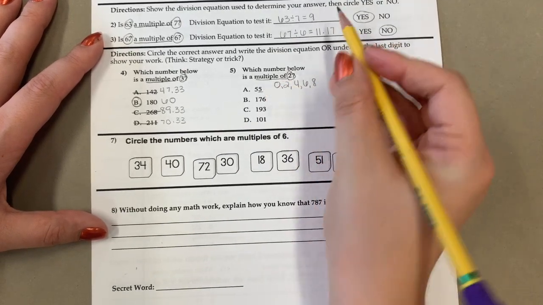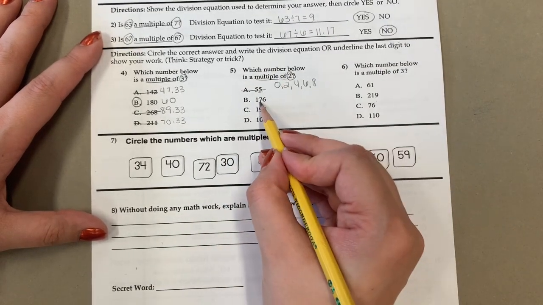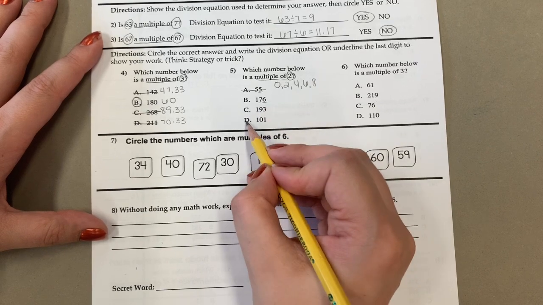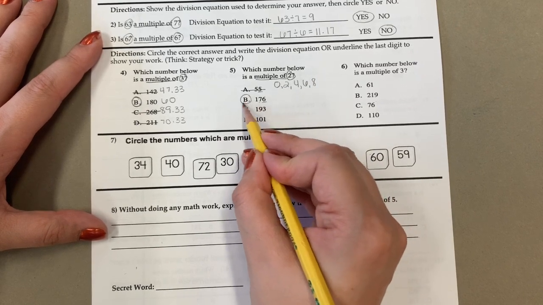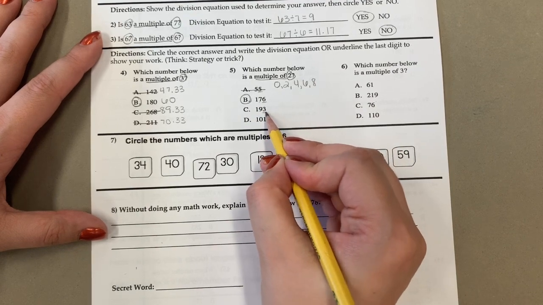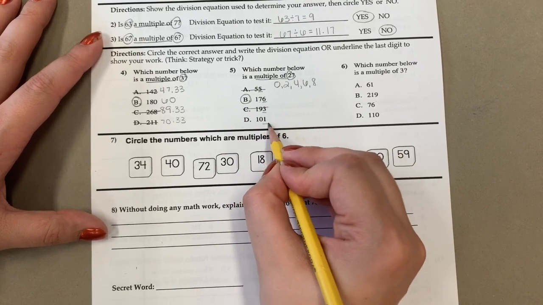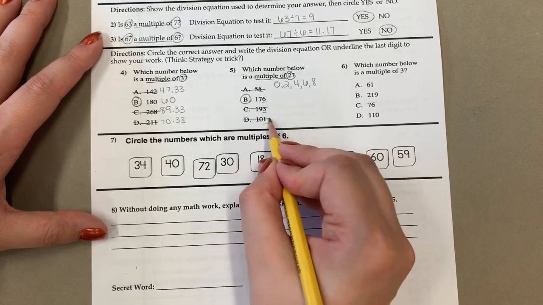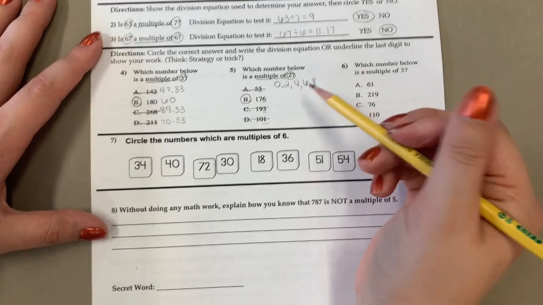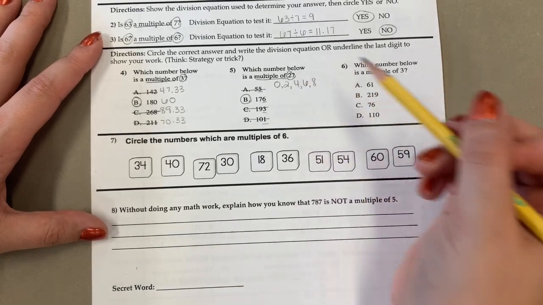55, looking in the ones place, nope, not a multiple of 2. 176 has a 6 in the ones place. Yep, that's a multiple of 2. 193 has a 3 in the ones place. Not a multiple of 2. 101 has a 1 in the ones place, not a multiple of 2. Remember, we have tricks for 2, 5, and 10.